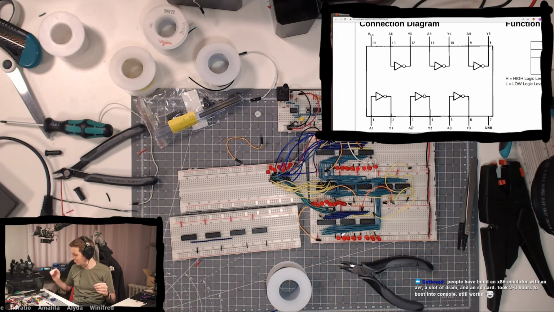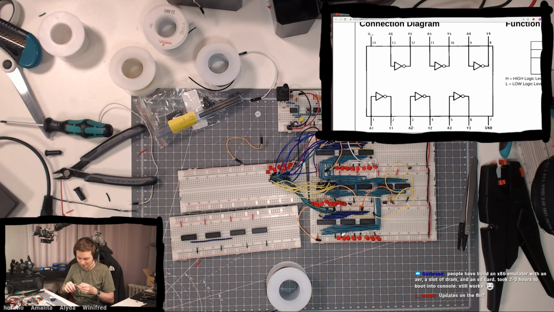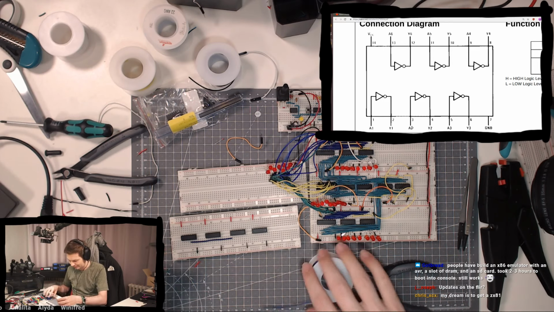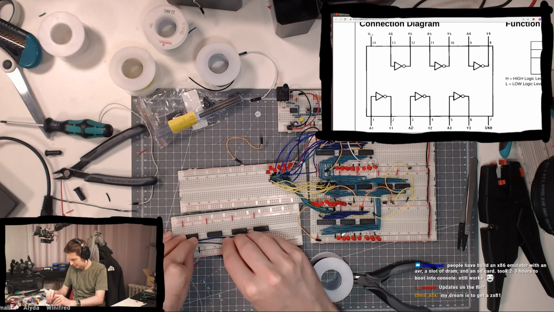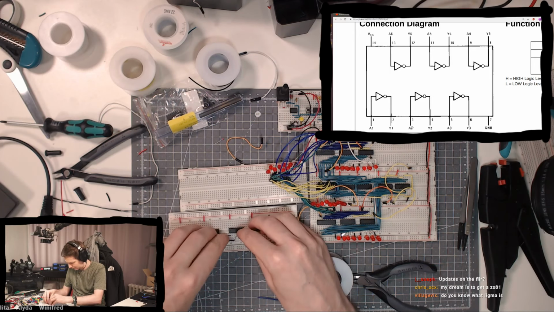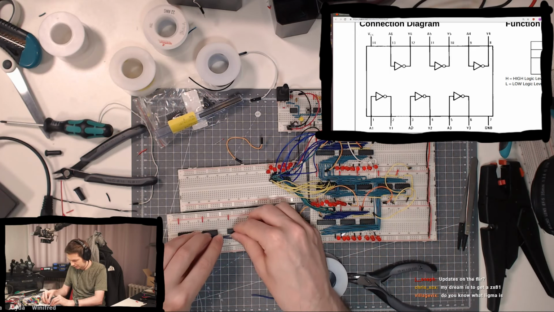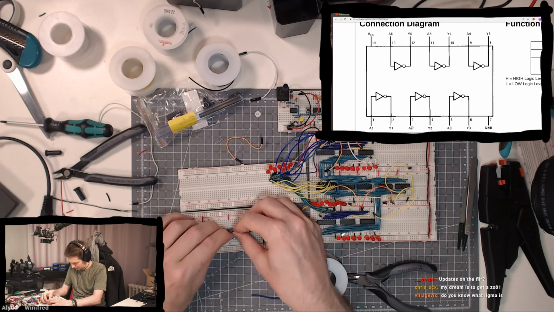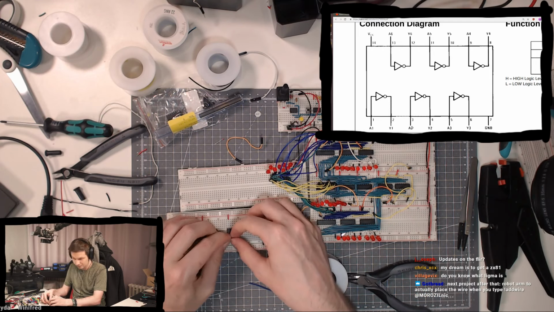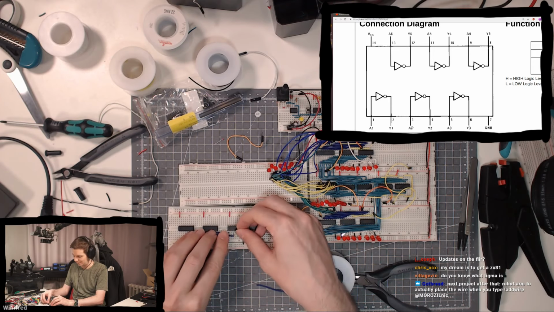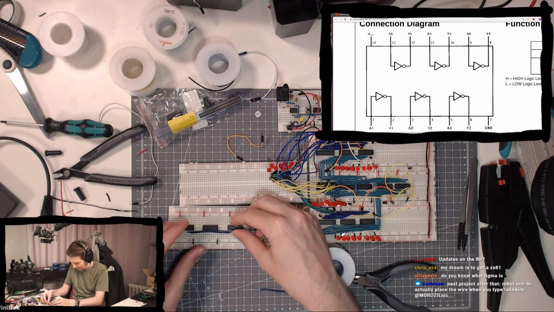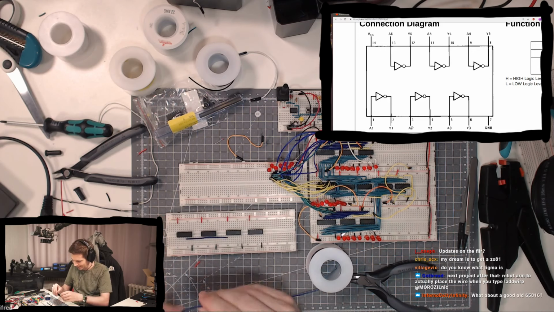I feel like I need to suppress my excitement at this point. It's probably getting a bit annoying. It's just so incredible. Next project, a robot that places the wires.